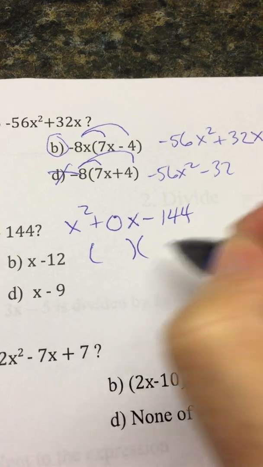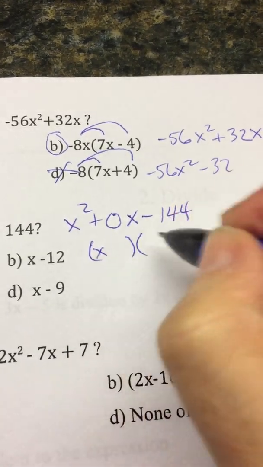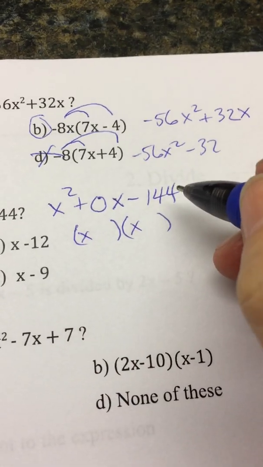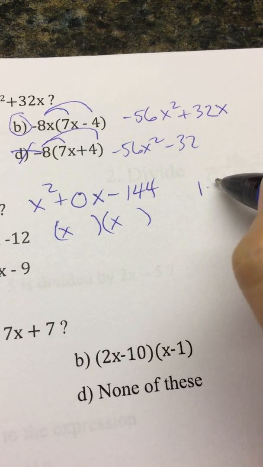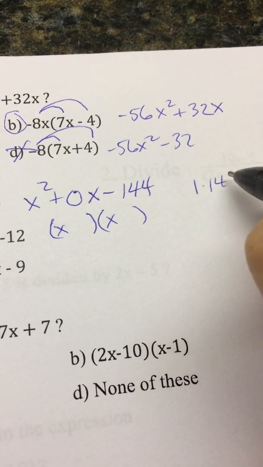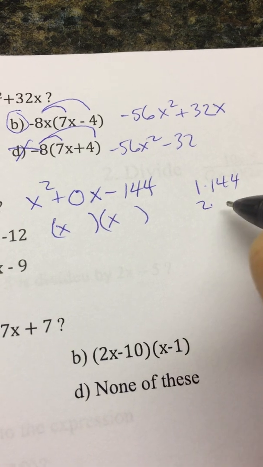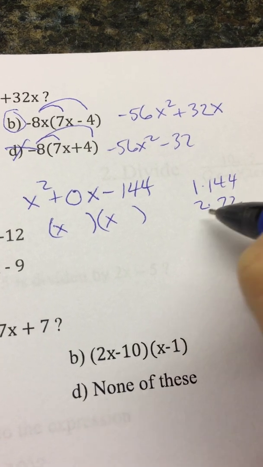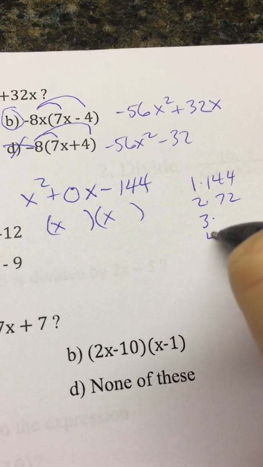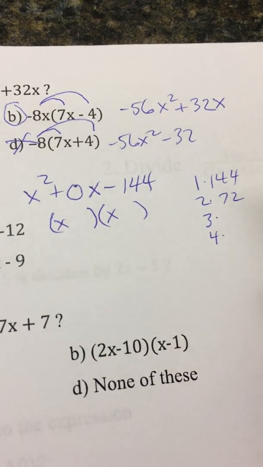I can factor this because now I have all 3 pieces, and I know the add or subtract number in the middle. So it's going to be an x times an x, and then I make a list of these factors. It's 1 times 144. It can be 2 times something. I think that's 72. 3, maybe 3 goes evenly into it. Maybe 4 goes evenly into it. There's probably a whole bunch of numbers that go evenly into that.